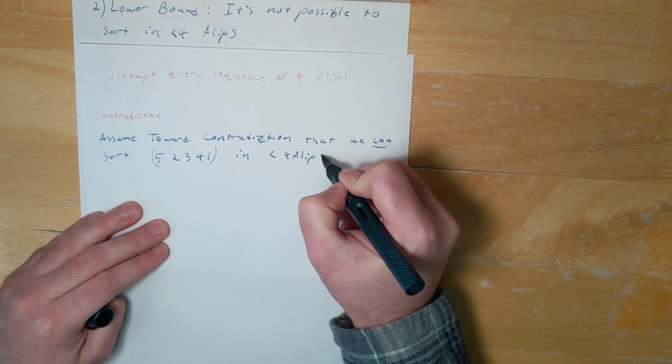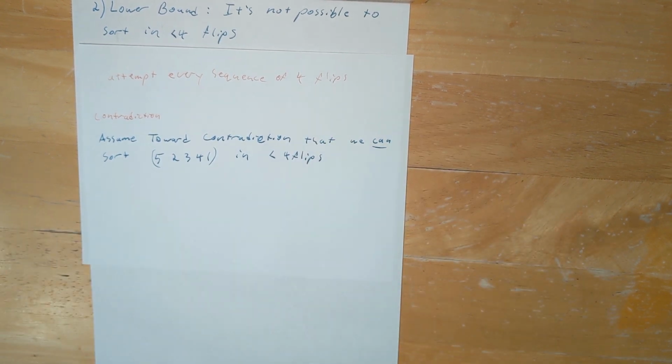That is, there's a way that we can do it in fewer than 4 flips, so 3 or fewer flips. What we're going to do is show that this assumption that this is possible is going to allow us to conclude something that is just totally untrue.